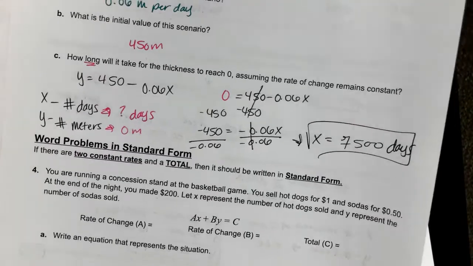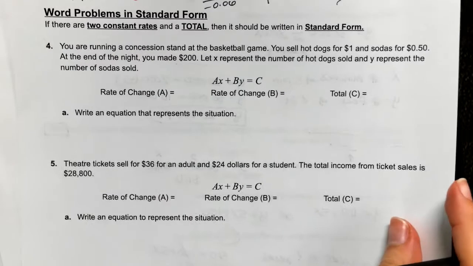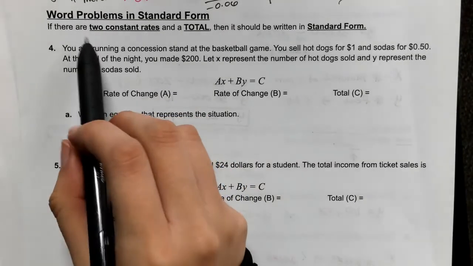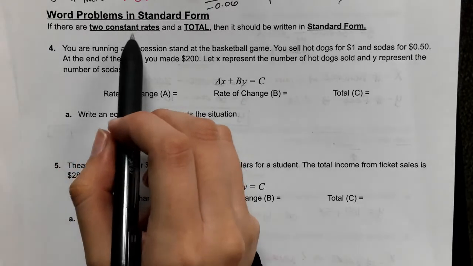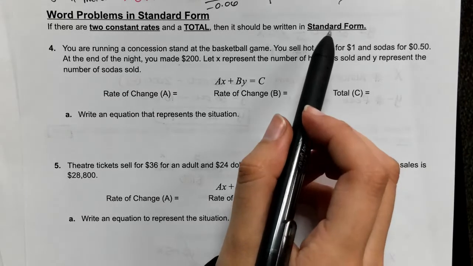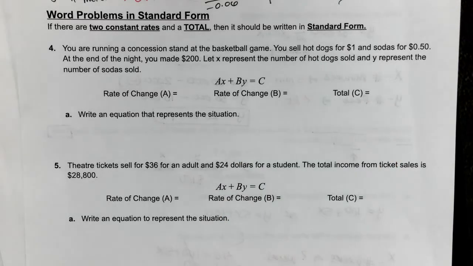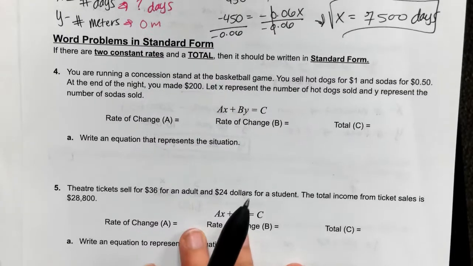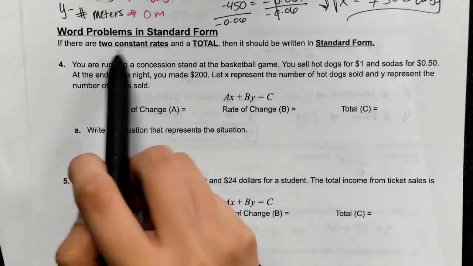Now those are all slope-intercept problems, but sometimes you will encounter word problems in standard form. If you're given two constant rates, so two rates of change, and a total amount, then we're going to be writing it in standard form. So the word problems look different when we are writing in slope-intercept form versus when we're writing in standard form. And you'll kind of get a hang of the pattern.